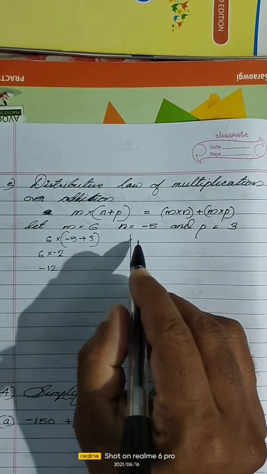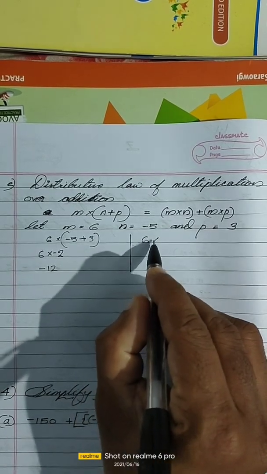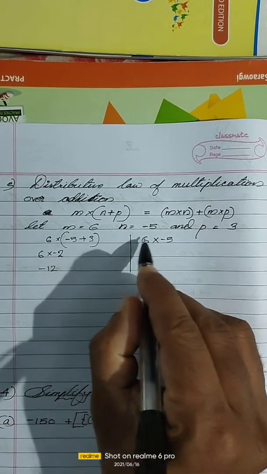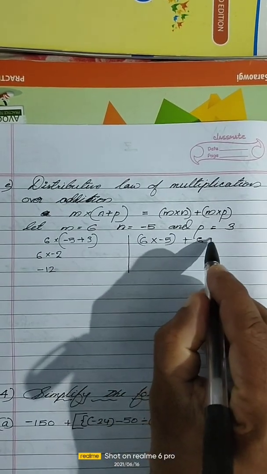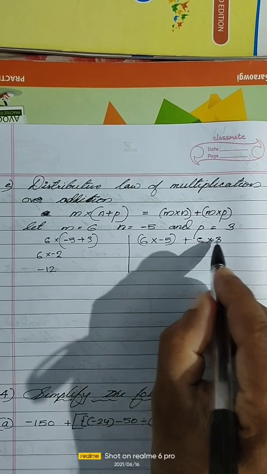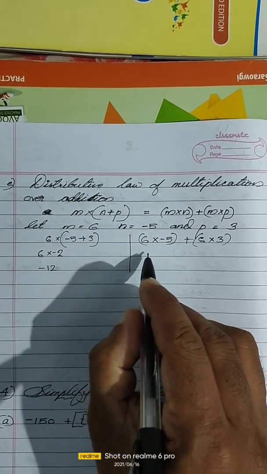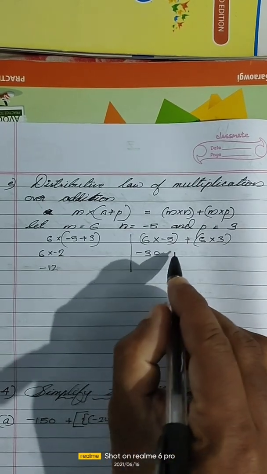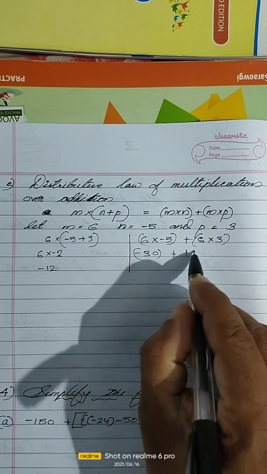M into n plus, in between there is plus, distributive property of multiplication over addition, therefore plus m into p. So here m means which one? 6. 6 into n, negative 5, plus 6 into 3. Then 6 5s are 30, negative 30, plus 6 3s are 18.